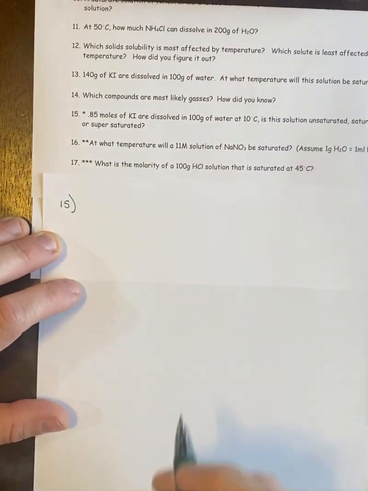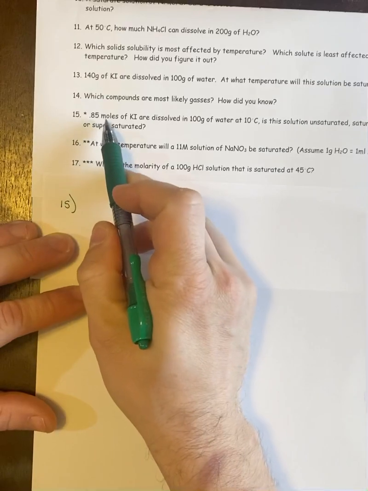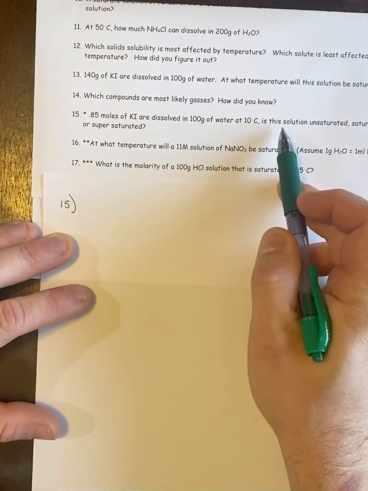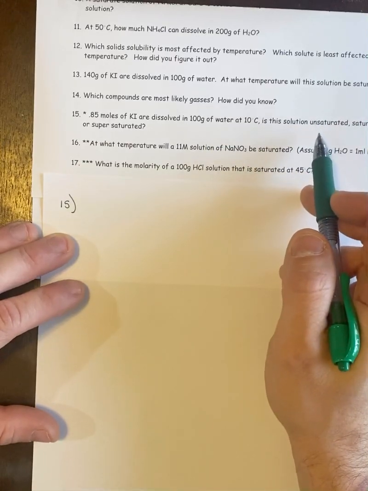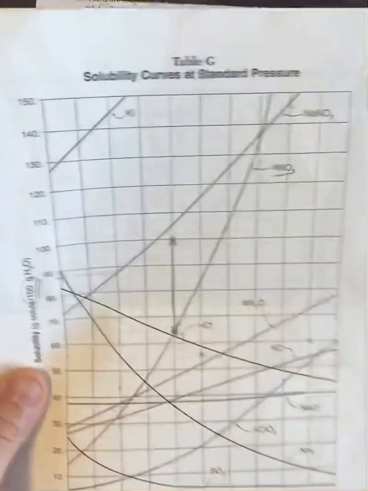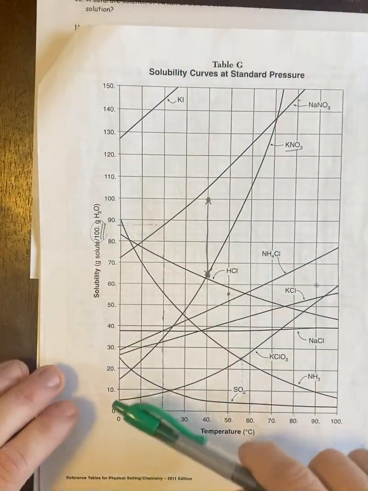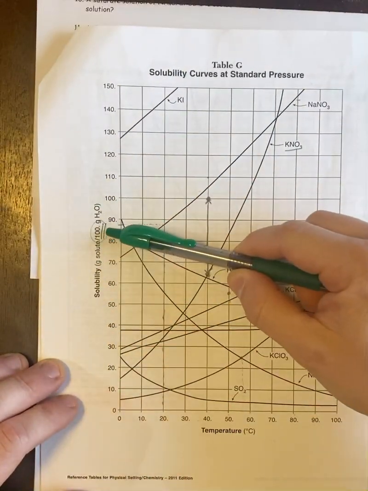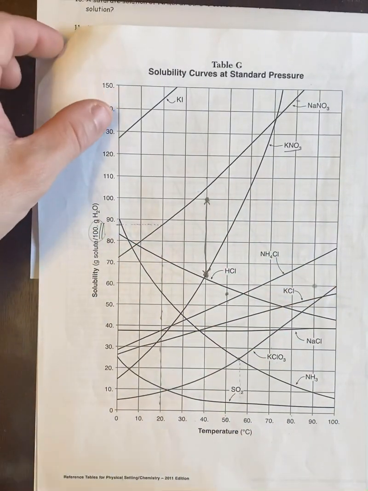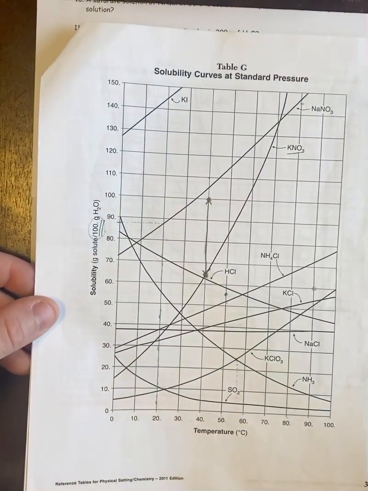So for 15, here's what we're going to do. It says 0.85 moles of KI are dissolved in 100 grams of water at 10C. Is the solution saturated, unsaturated, or supersaturated? Now, normally you wouldn't be able to do a problem like this because Table G says grams of solute dissolved in 100 grams of water, and then the temperature. So unless you have the grams they dissolved and in how much water, it makes it hard to use Table G.